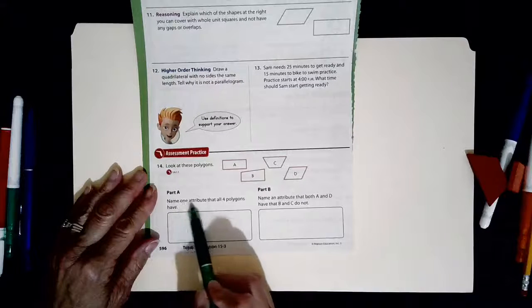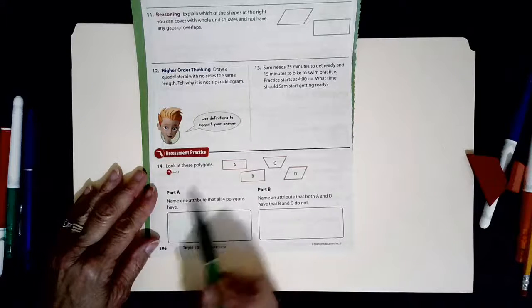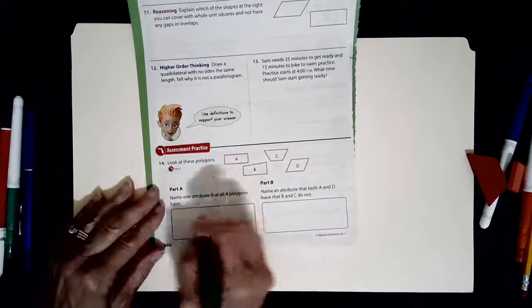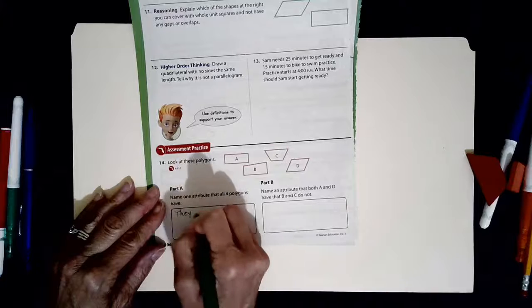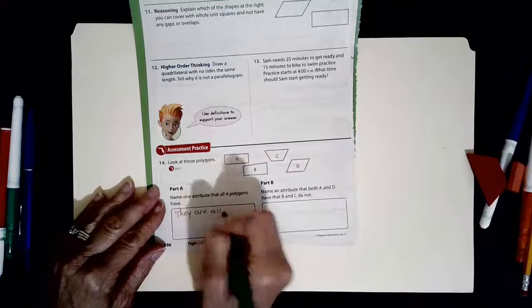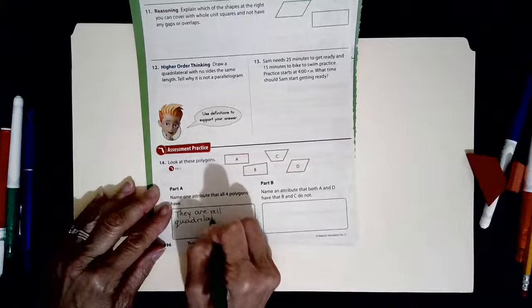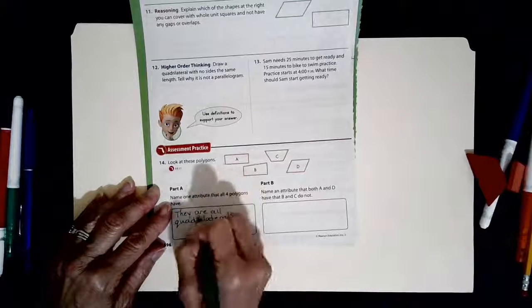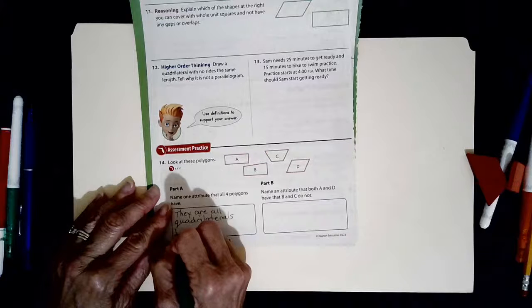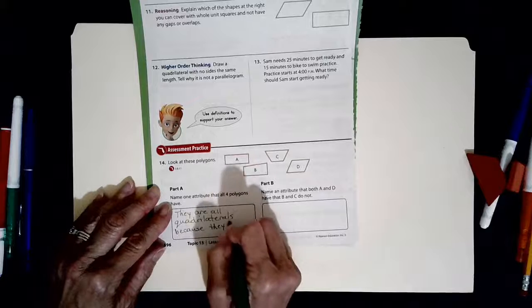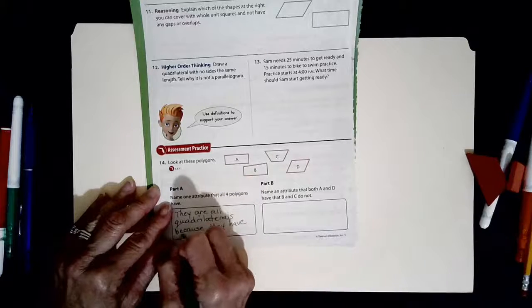Part A, name one attribute that all 4 polygons have. What's the same about all 4 of these polygons? If you said they are all quadrilaterals and have 4 sides, you are absolutely right. They are all quadrilaterals because they have 4 sides.